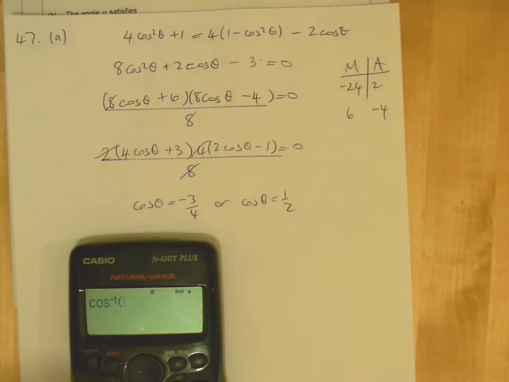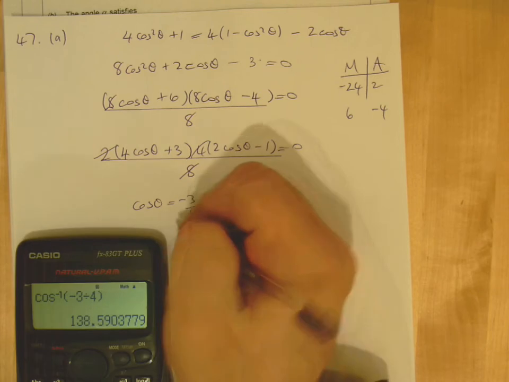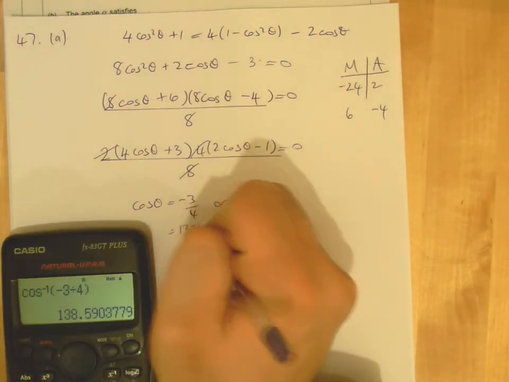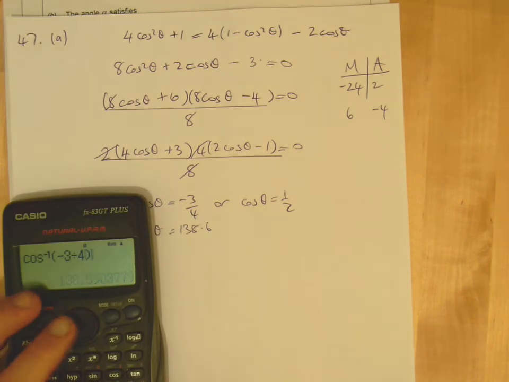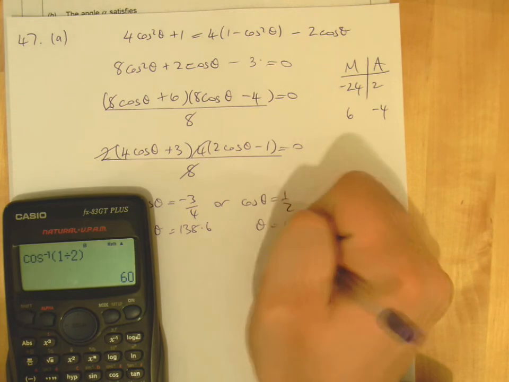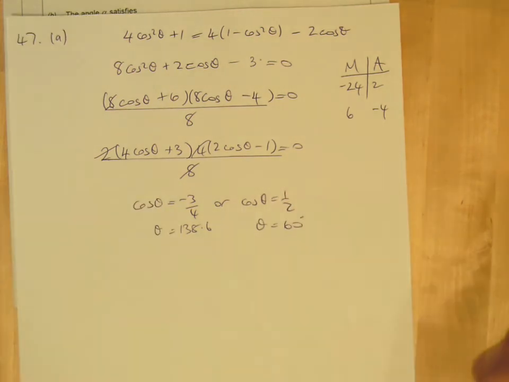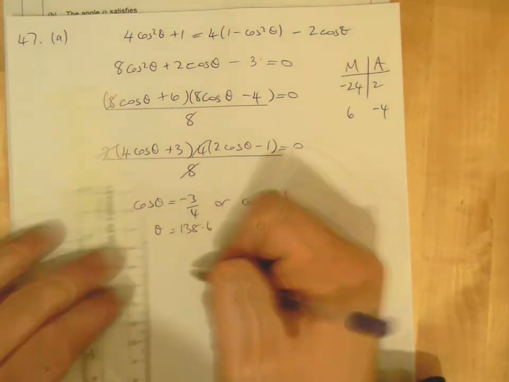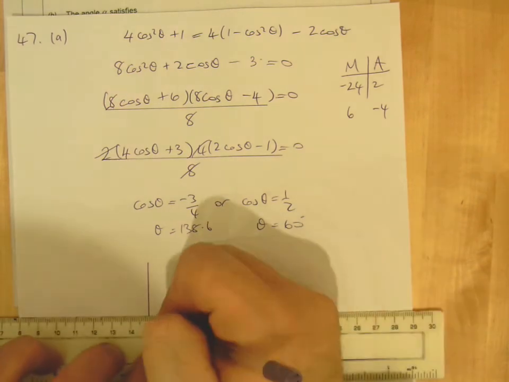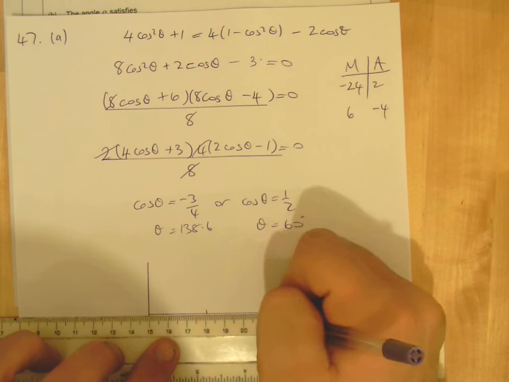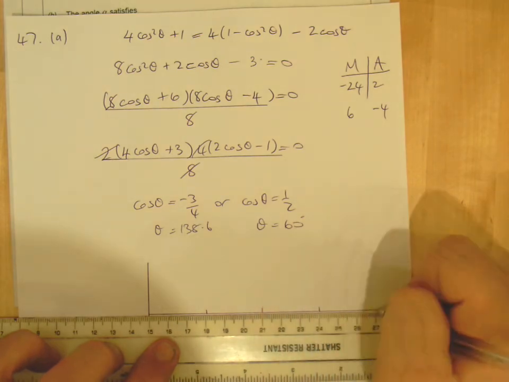Cos to the minus 1 of minus 3/4 is 138.6. Okay, theta will equal there, and then if I change that into a half, you get theta equals 60 degrees. Okay, so we need to draw a cos graph. So going up in 90s, don't forget.